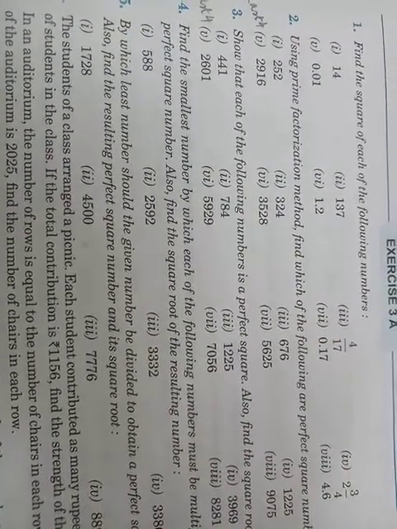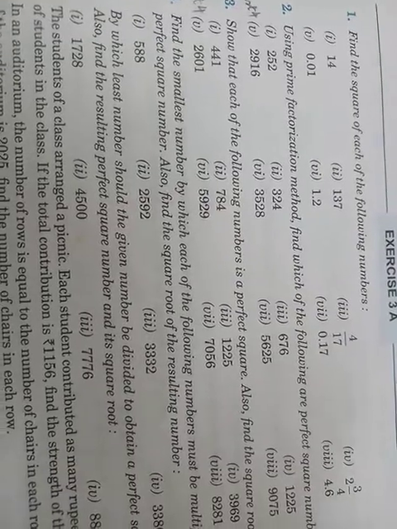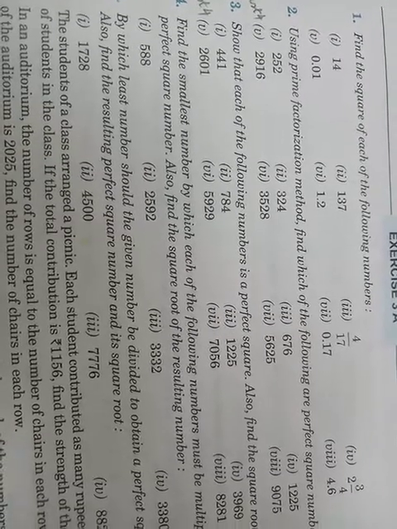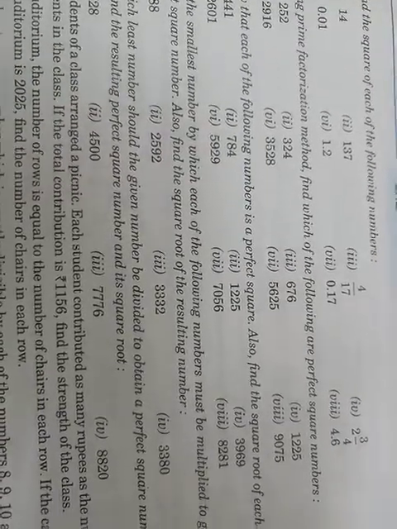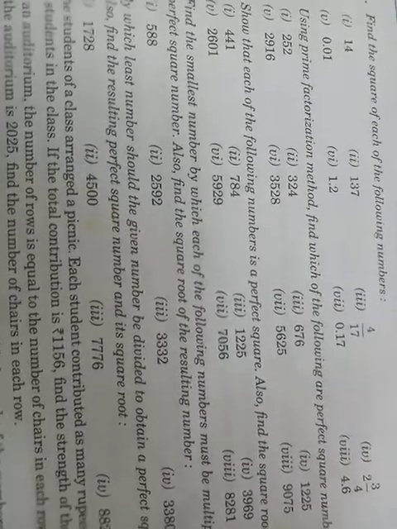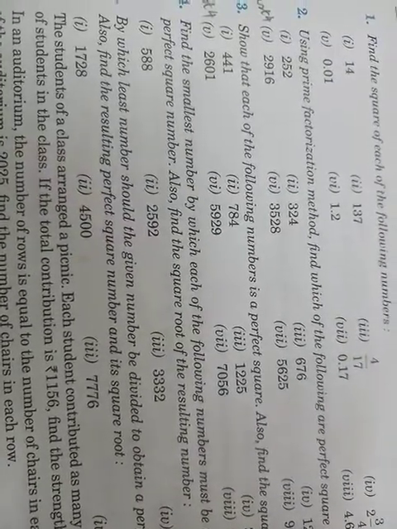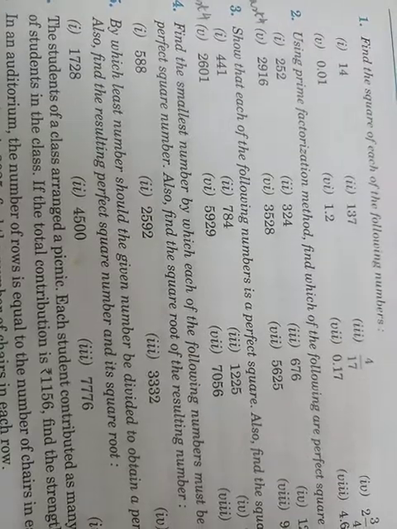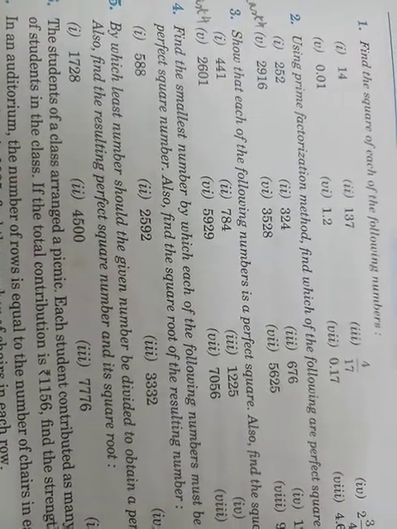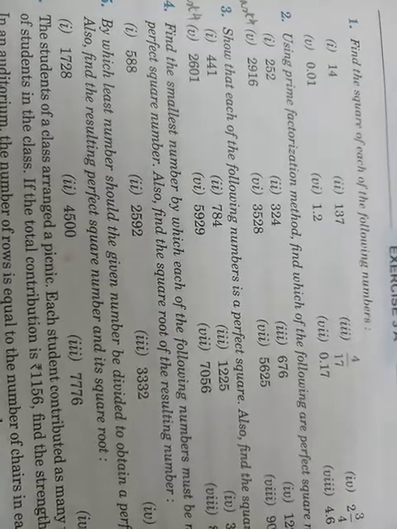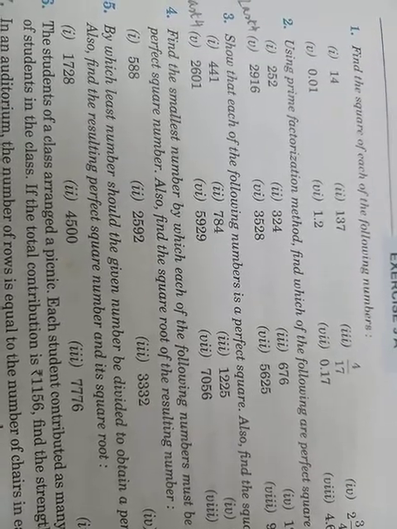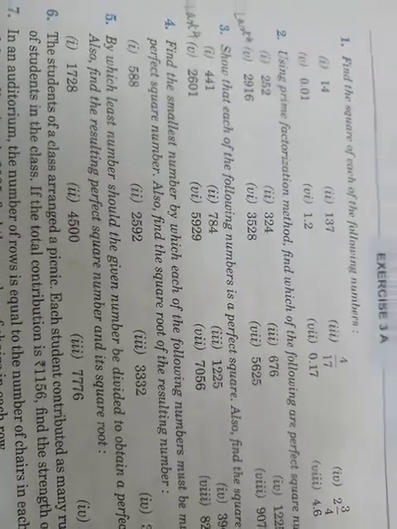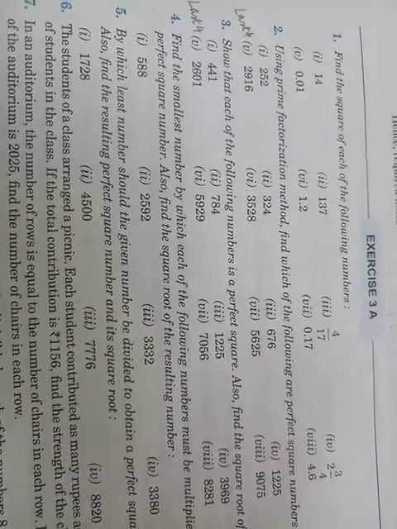Then I again do the last 4 parts of question number 3 also. Question number 4 we come to. They are saying, find the smallest number by which each of the following numbers must be multiplied to get a perfect square number. It's very sure this is not a perfect square number. So we do the prime factorization and then we'll find which number is left unpaired. Whichever number is left unpaired, we'll multiply it with that number and it will become a perfect square number, and then we have to find the square root of the resulting number. Question number 4 has 4 parts, so we'll do all the 4 parts.